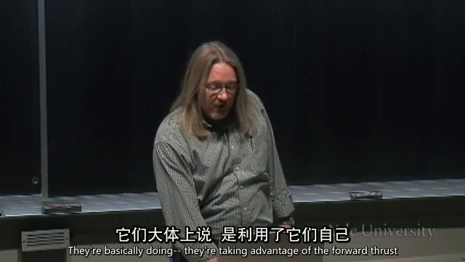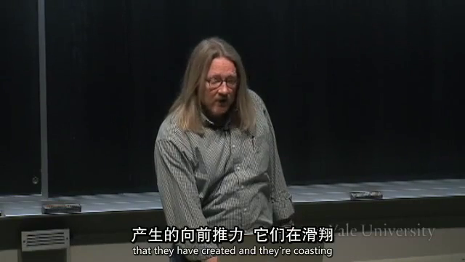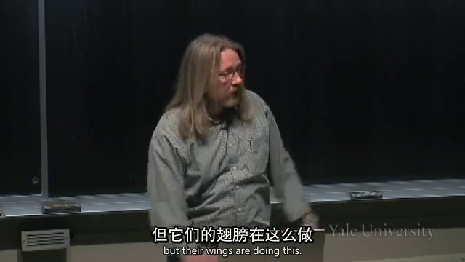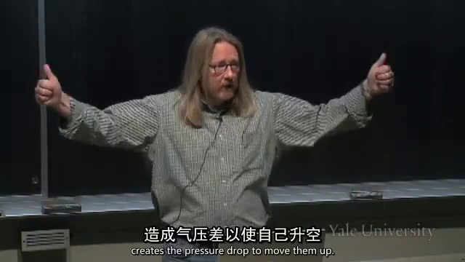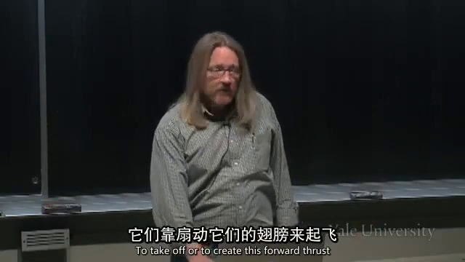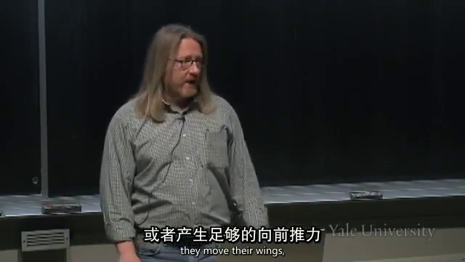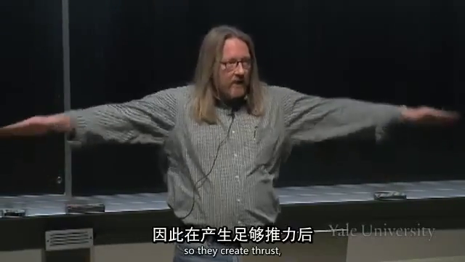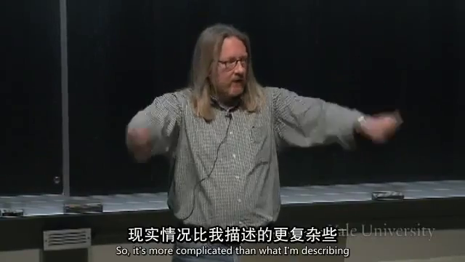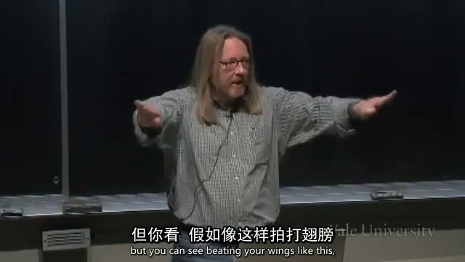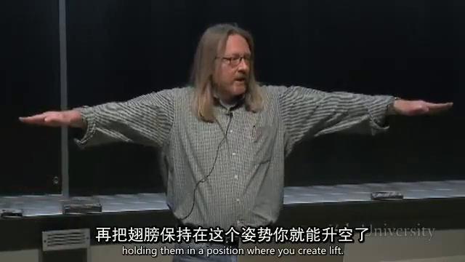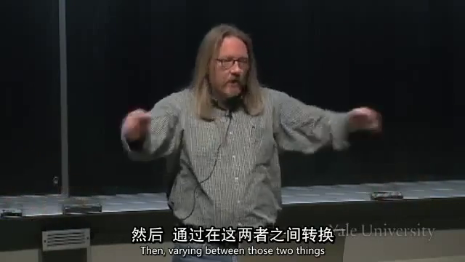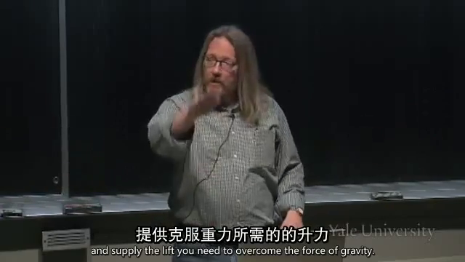They're basically taking advantage of the forward thrust that they've created, and they're coasting, but their wings are doing this. So they're holding their wings in a position that creates an airfoil, creates the pressure drop to move them up. But to take off, or to create this forward thrust, they move their wings, right? They don't have propellers. So they use their wings to create thrust by sort of pushing them against the air backwards, creating a forward thrust which overcomes the drag. Yet their wings are shaped like an airfoil, so they create thrust, they bring them back into the airfoil position, they get lift. So it's more complicated than what I'm describing, but you can see, beating your wings like this, creating thrust in one direction, holding them in a position where you create lift, and then varying between those two things, you can both move forward and supply the lift you need to overcome the force of gravity.